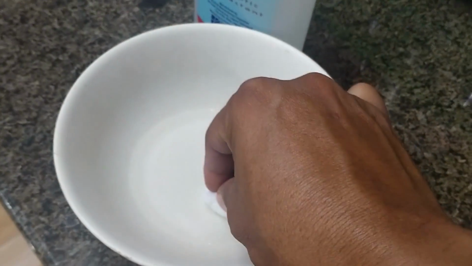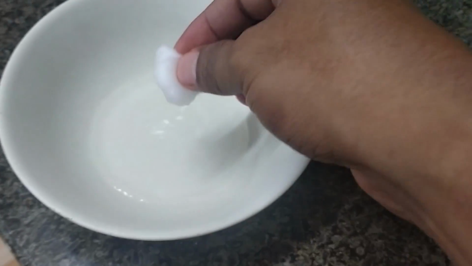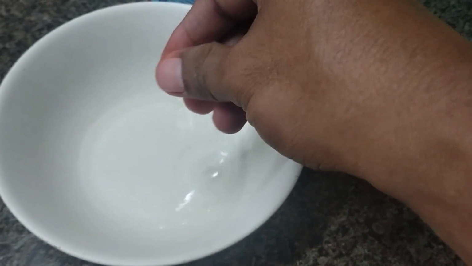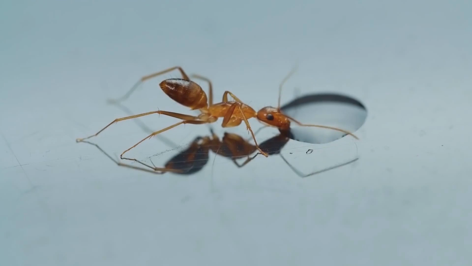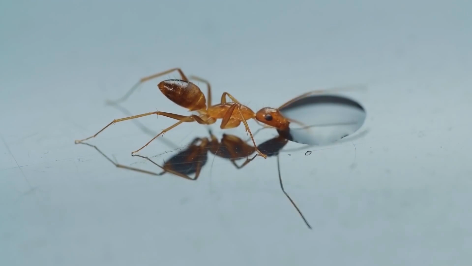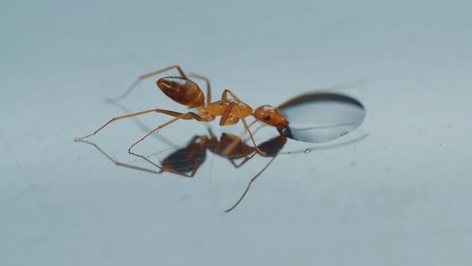You can also soak a cotton ball in rubbing alcohol and place it near the entryways. The scent will attract the ants, and they'll crawl onto the cotton ball and die. This method is safe and easy to use and doesn't require special equipment or chemicals.